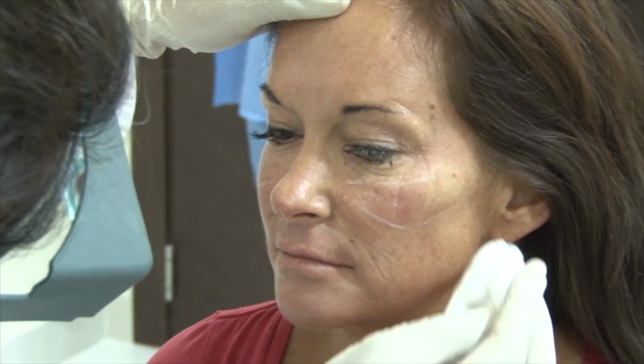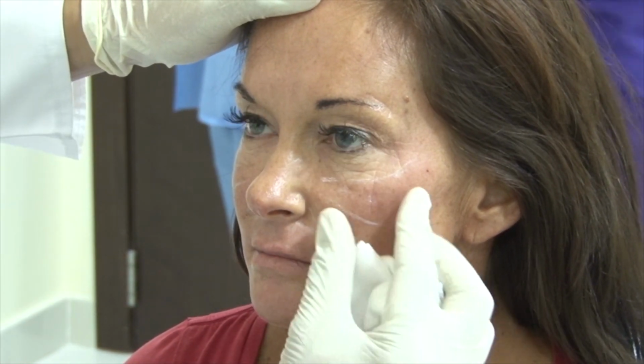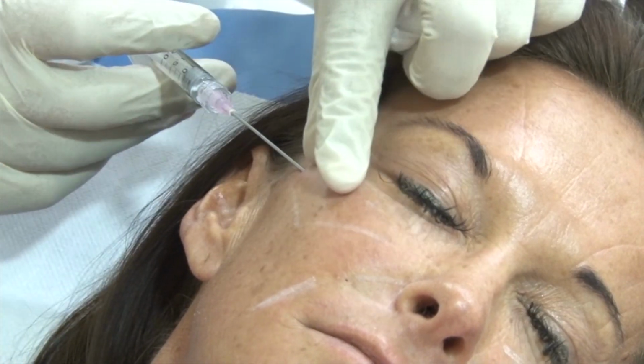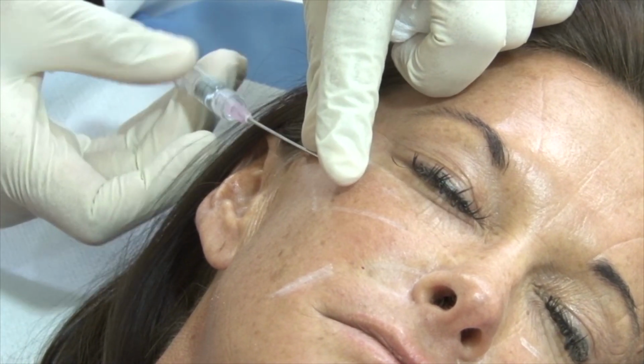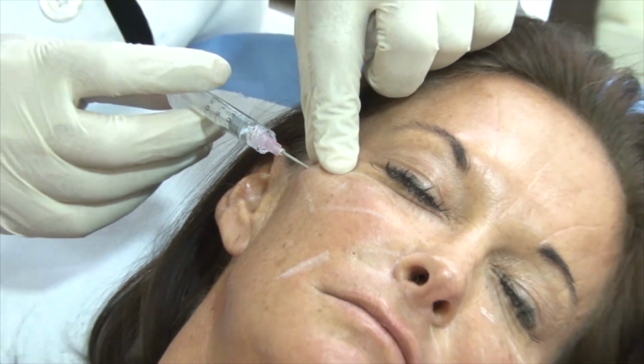Then make the patient sit up and assess the symmetry and volume. After assessment, I will add 0.2 ml more, particularly where there is a tear trough deformity or submalar depression.